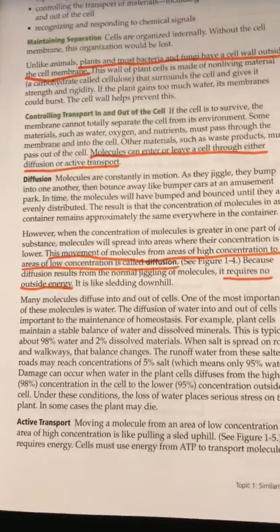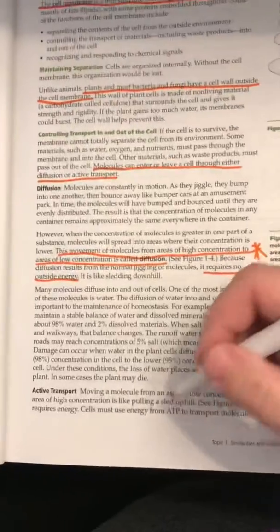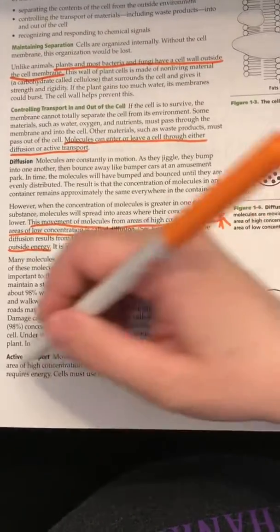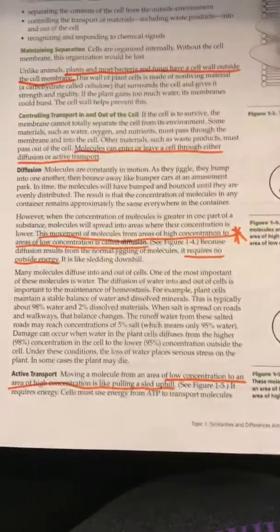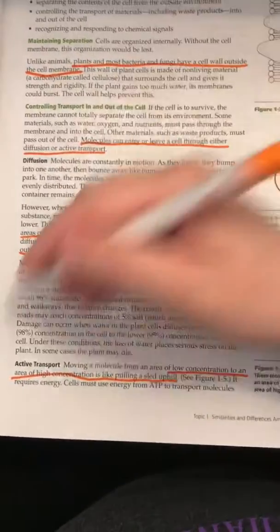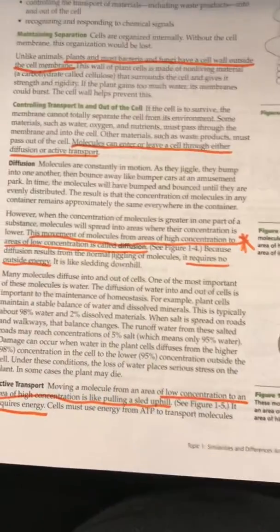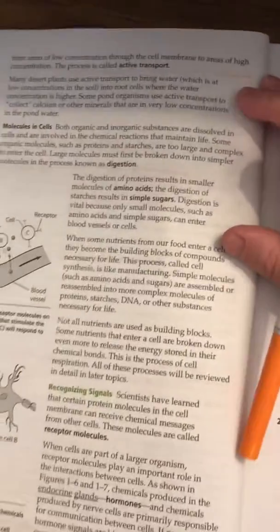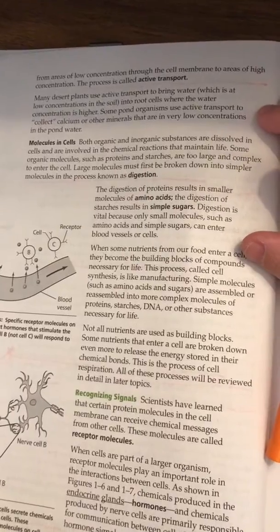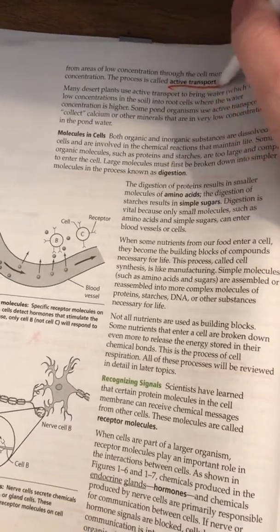Active transport. Moving a molecule from an area of low concentration to an area of high concentration is like pulling a sled uphill. It requires energy. Cells must use energy from ATP to transport molecules from areas of low concentration through the cell membrane to areas of high concentration. This process is called active transport.